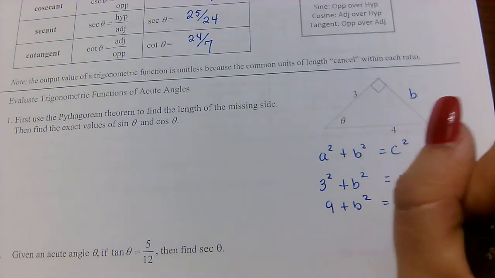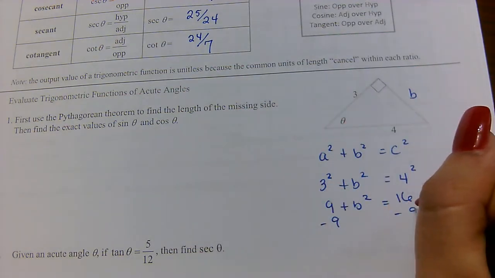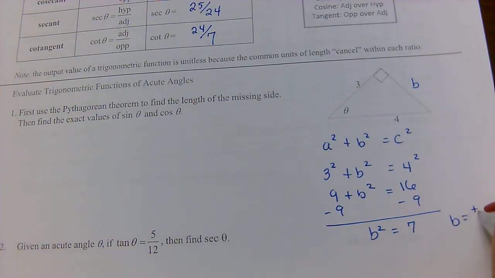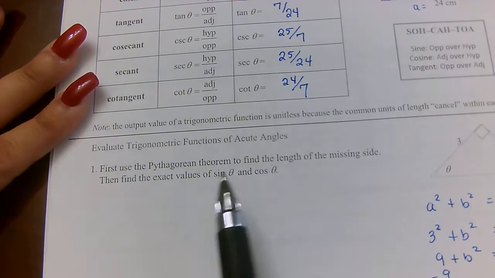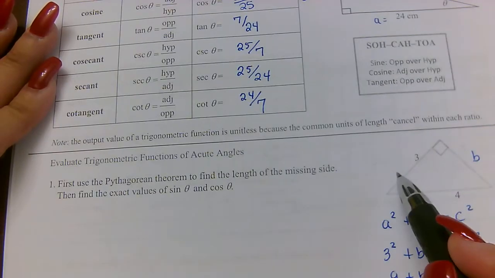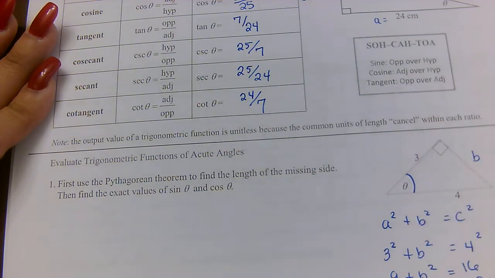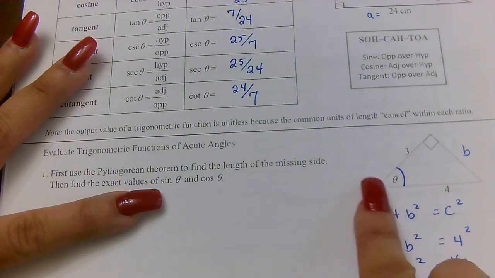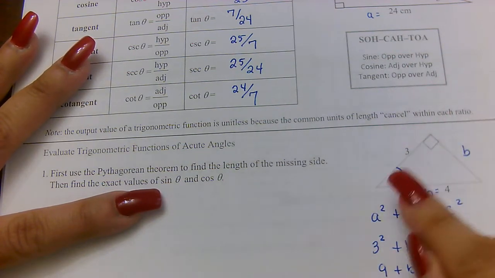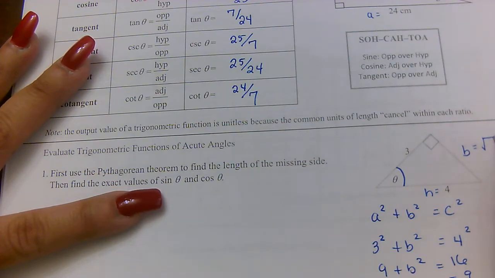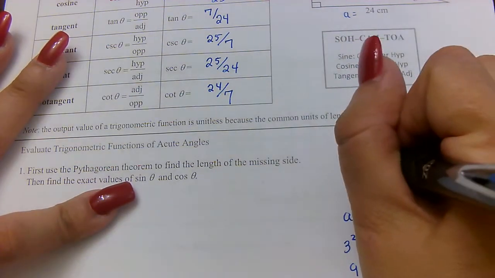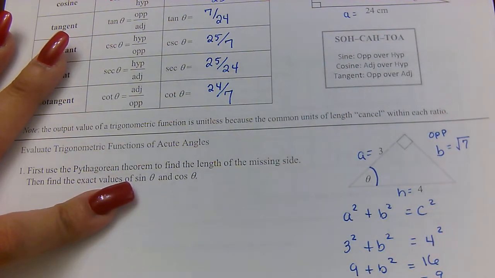So all we're doing is solving. 9 plus b squared equals 16, minus 9 from both sides. We get b squared is equal to 7, which means b is going to be equal to plus or minus the square root of 7. Okay. All right, then it says find the exact values of sine and cosine. Well, notice that it's telling us this is our theta. So this is going to be the side we're actually referring to. So let's go ahead and do this. This is going to be h. Opposite is going to be the b, so the square root of 7. And adjacent will be the 3.